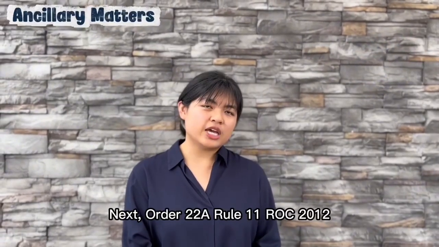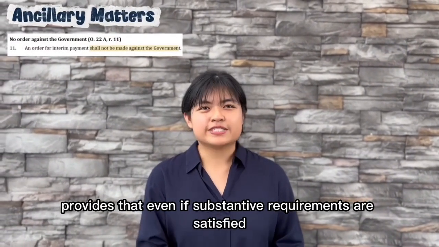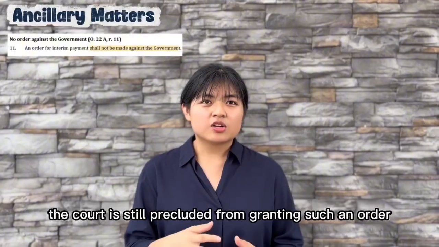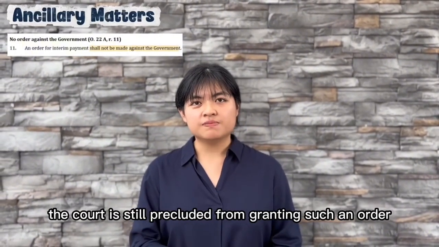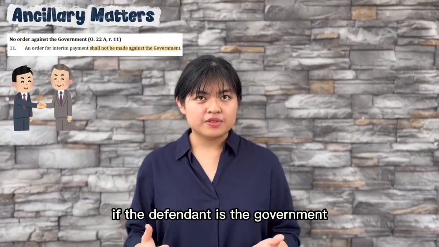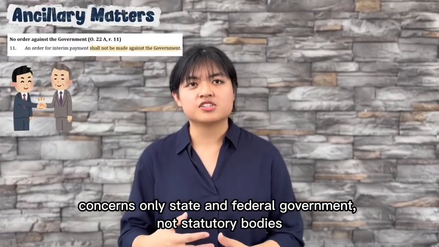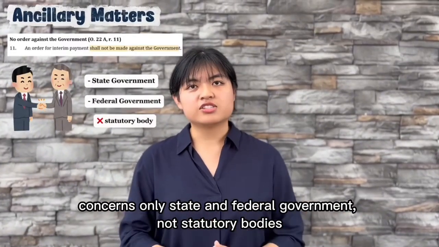Next, Order 22A Rule 11 provides that even if substantive requirements are satisfied, the court is still precluded from granting such an order if the defendant is the government. And it should be noted here that the government here concerns only state and federal government, not statutory bodies.